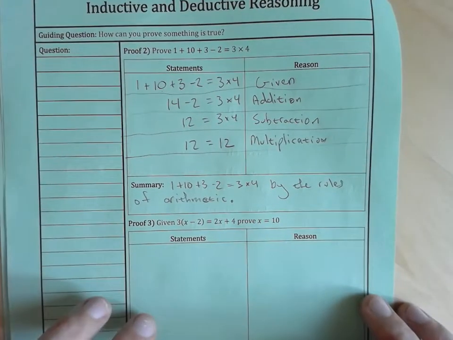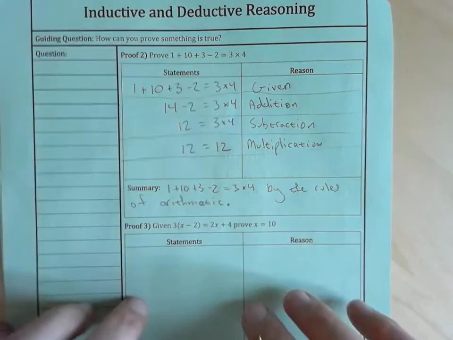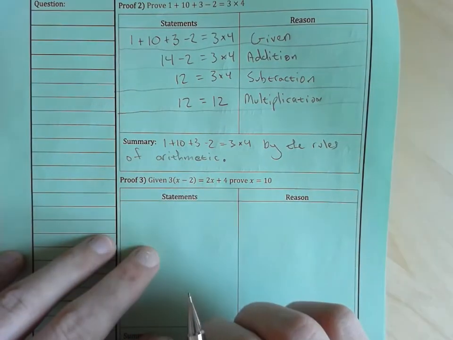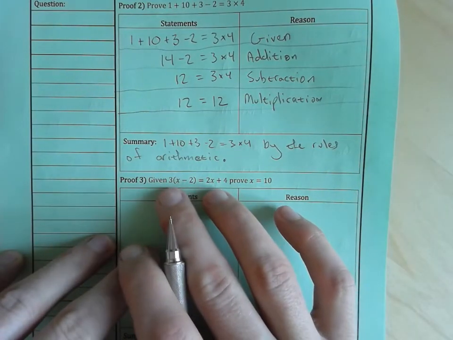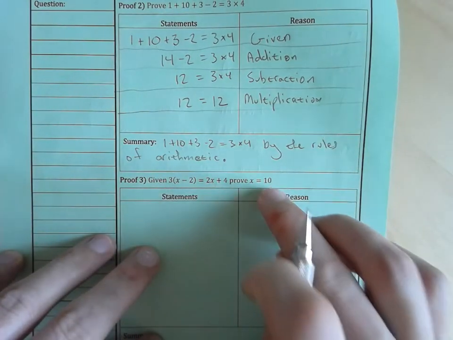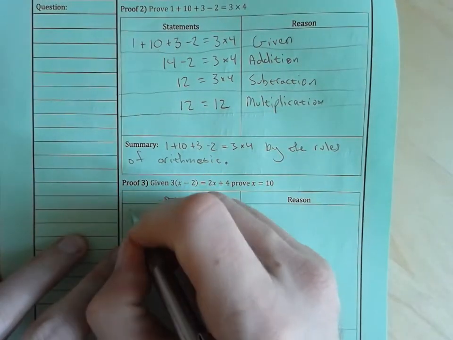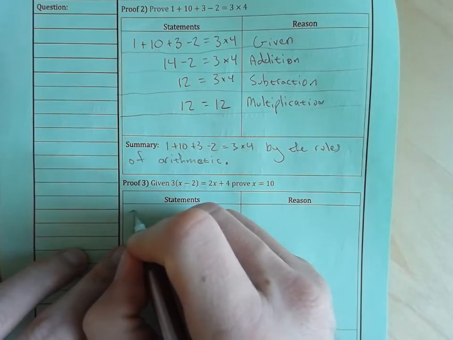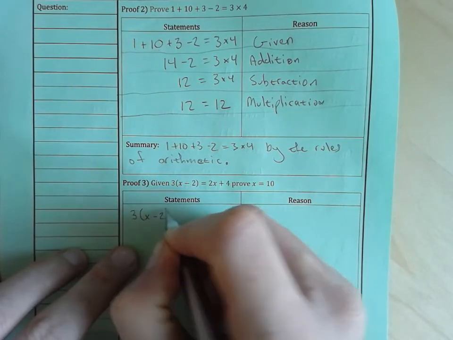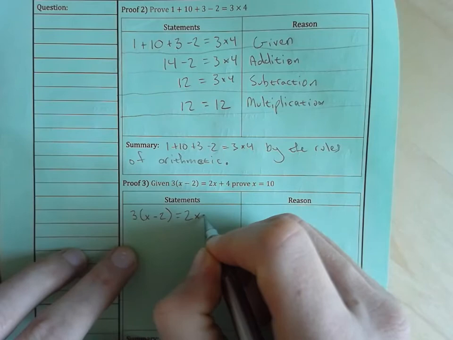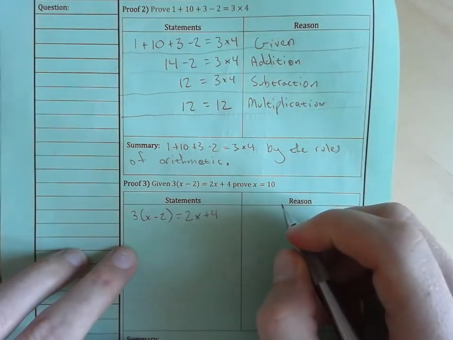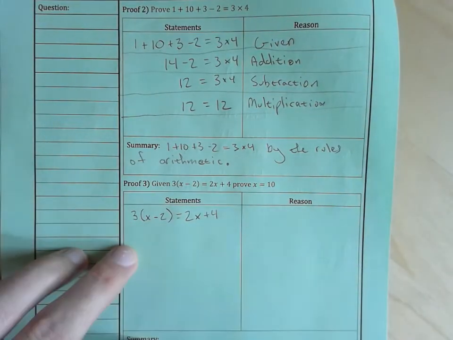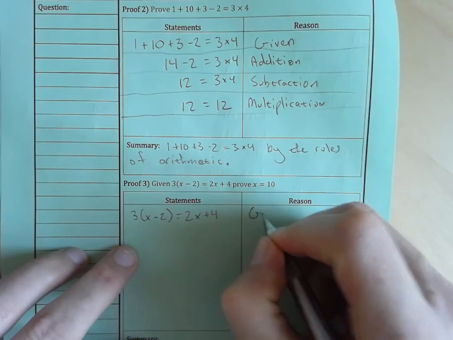Alright, so now we're going to sort of up the ante here and do an algebra proof. Given this information, we want to prove x equals 10. We're always going to start with the given, or 95% of the time we start with the given. There are some proofs where you might end up using the given elsewhere in the proof, but usually it's at the beginning. So that is given to us.